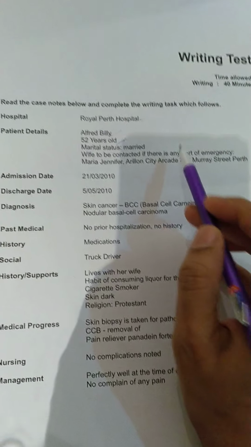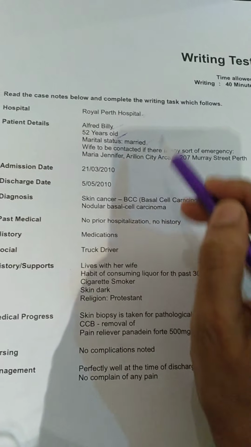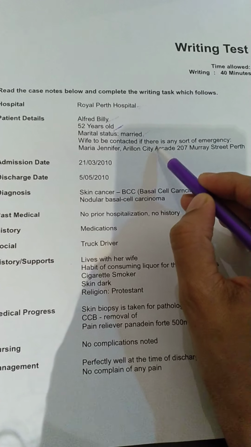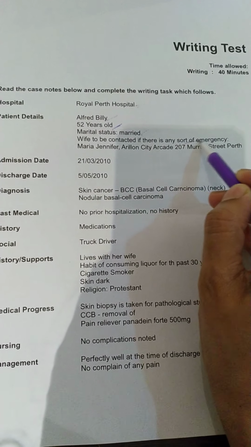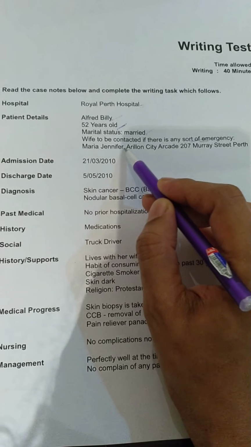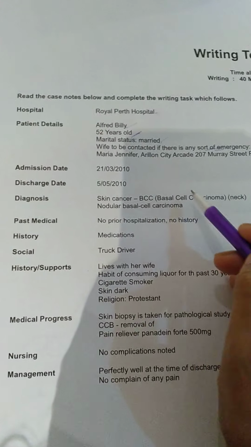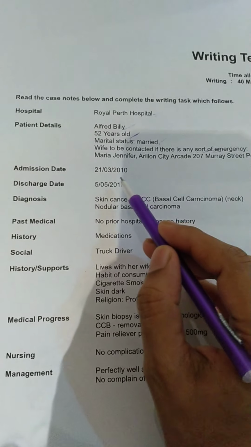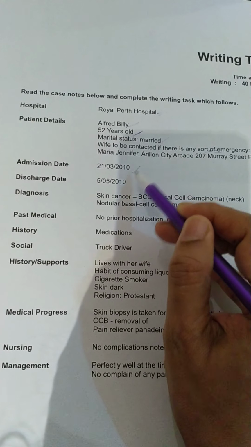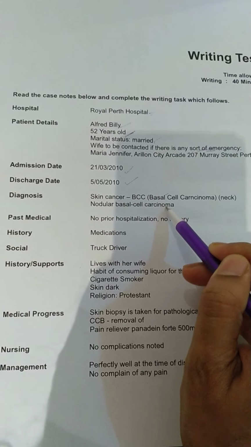Marital status, yes, but it's semi-relevant. Then the wife to be contacted if there is any sort of emergency, yes, we can include. No need to write the wife's name or address, we can just write that he lives with his wife. The admission date is very important. Then the discharge date, then the diagnosis is important.